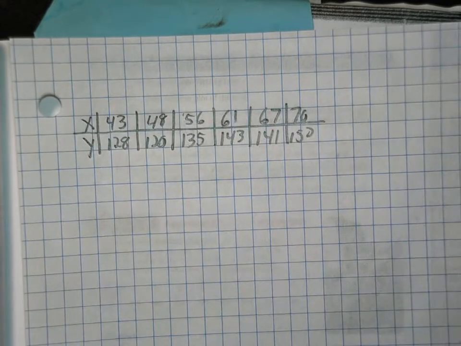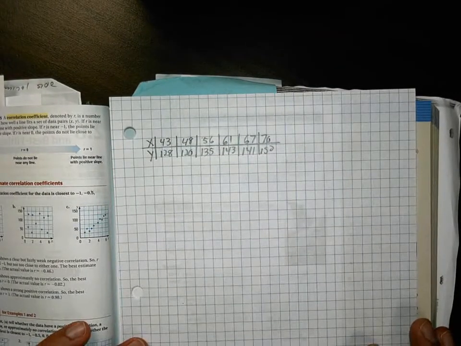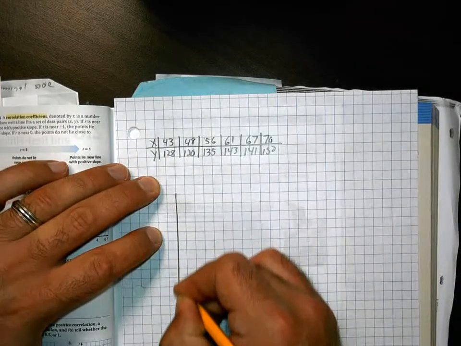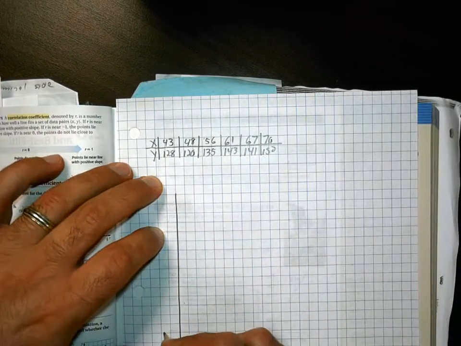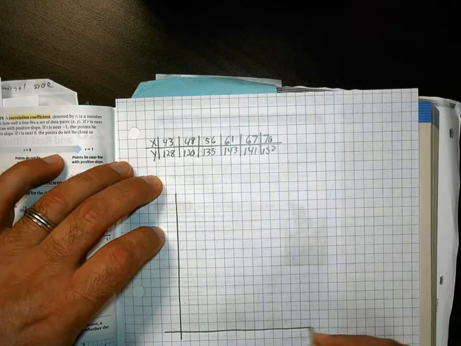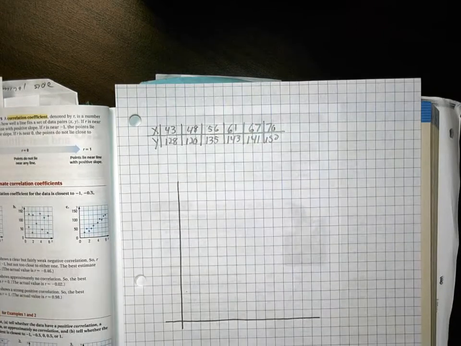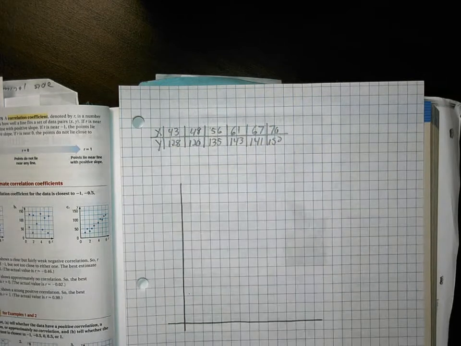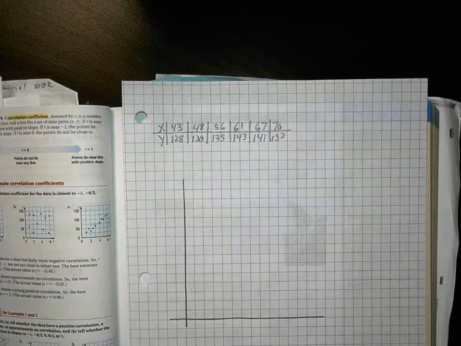So I'm going to have to zoom out a little bit. Okay, so let's draw the XY axis. The first thing I look at is the fact that my data has some bigger numbers, so I've got to think about scaling.